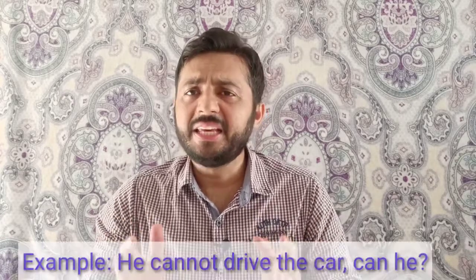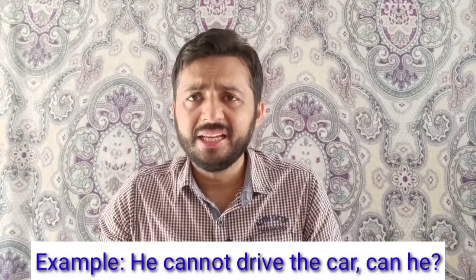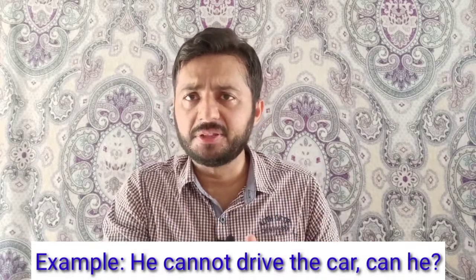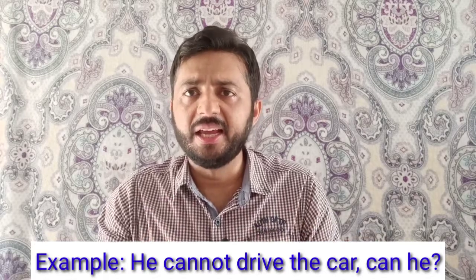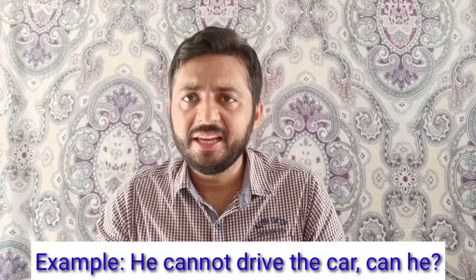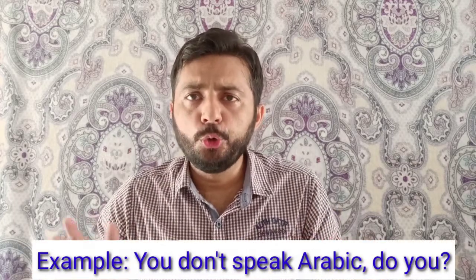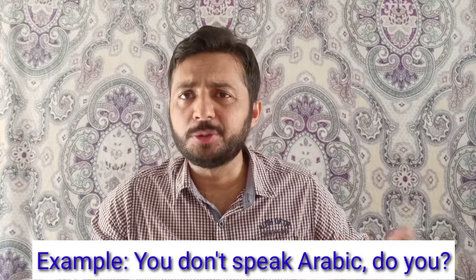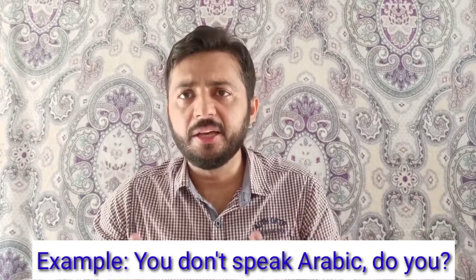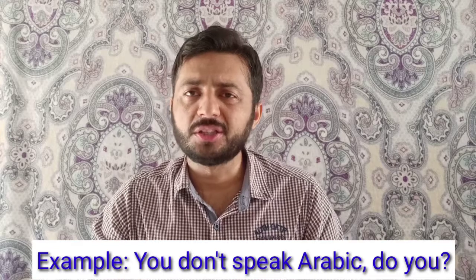Another example, he cannot drive the car, can he? So here you also see a negative statement in the main clause, and the tag is positive one, can he, with a question mark. Though it is interrogative, but this is the category which is known as negative cum positive. And the third example I would like to quote here, you don't speak Arabic, do you? So here you also see you don't speak Arabic is in negation, and then you use a positive one, do you, with a question mark. These are the examples of both positive cum negative and negative cum positive.